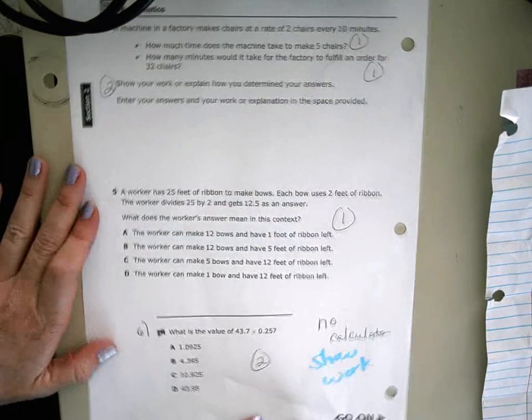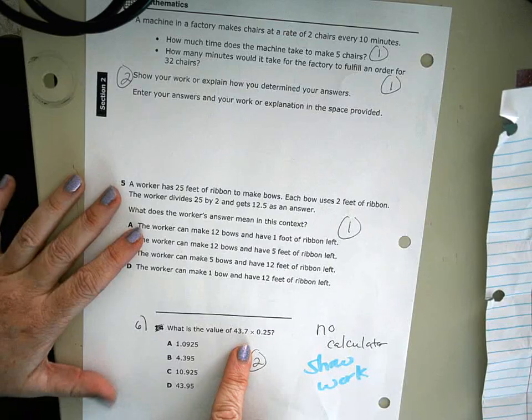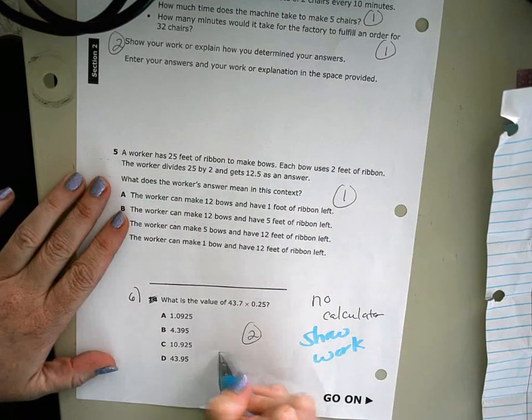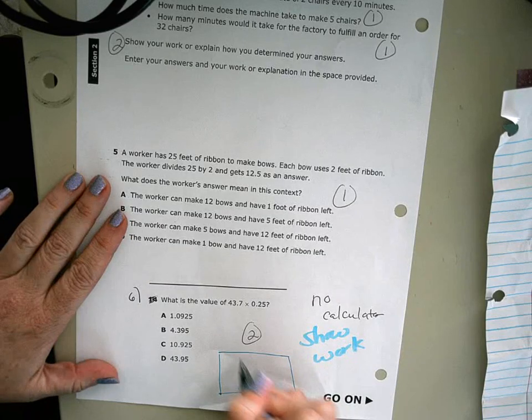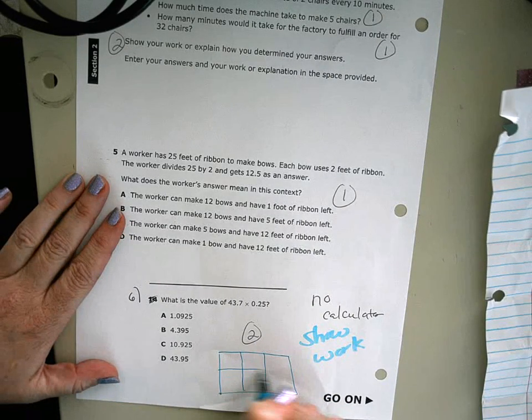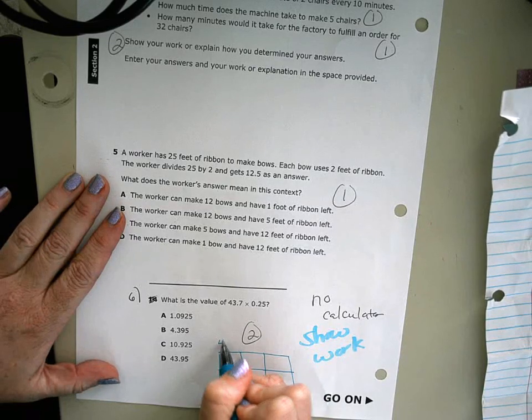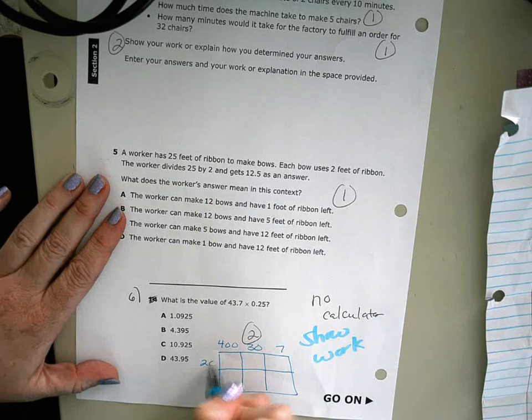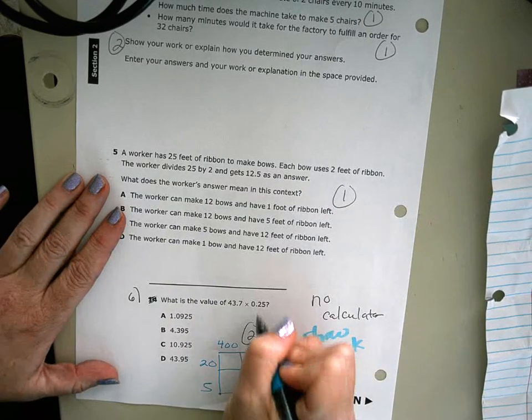Number 6, all right, multiplying decimals. We've actually done this for a while. Just friendly reminder, if you would like to do the box method, right, feel free. You could write this then as 437 and 25, and then just pay attention.